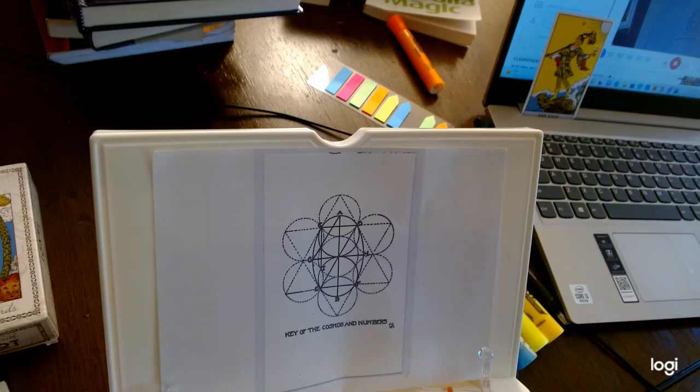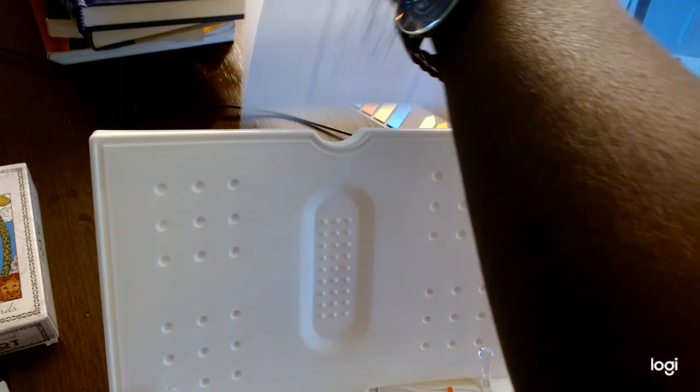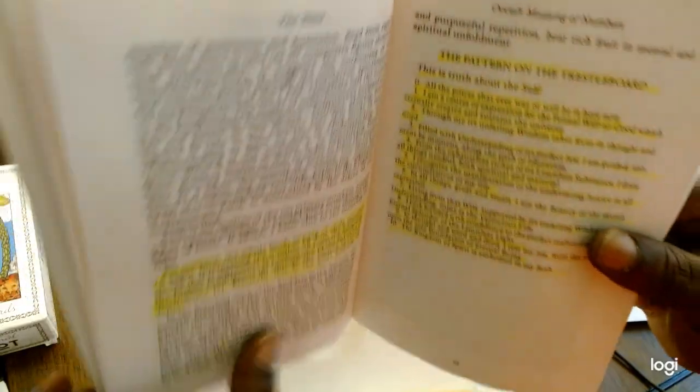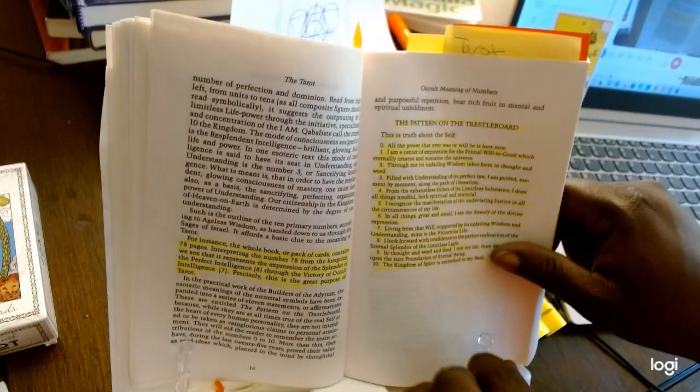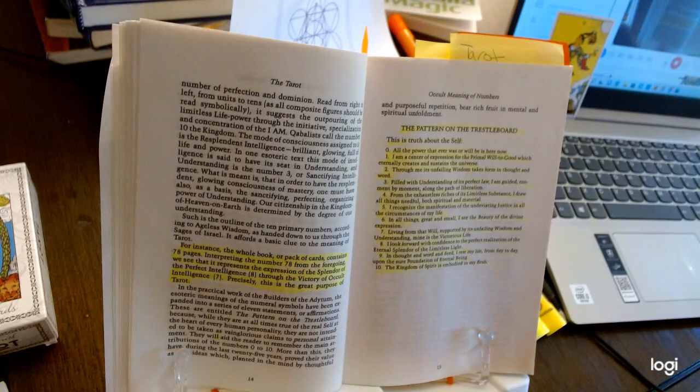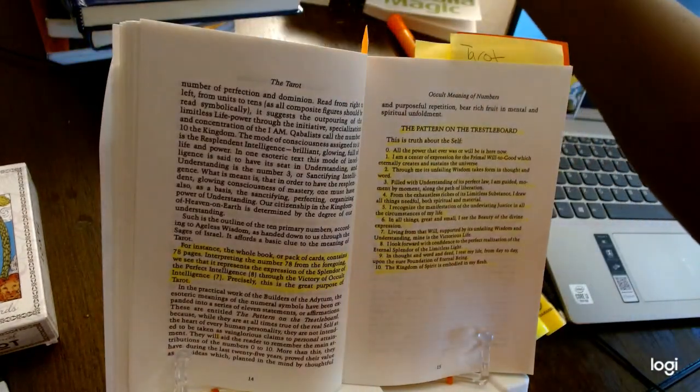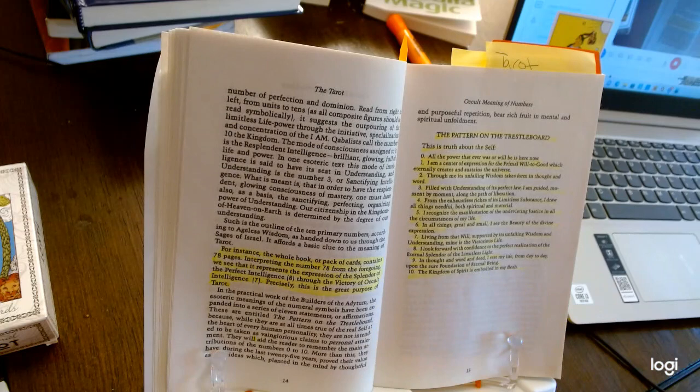Such is the outline of the 10 primary numbers according to ageless wisdom as handed down to us through the sages of Israel. It affords a basic clue to the meaning of Torah. For instance, the whole book or pack of cards, because Torah is called the word book, word roll, or another word for book. It's called the book of tea, which is the book of thought. I think it's quite interesting that we discussed thought so far. All right, let's get back to the book.